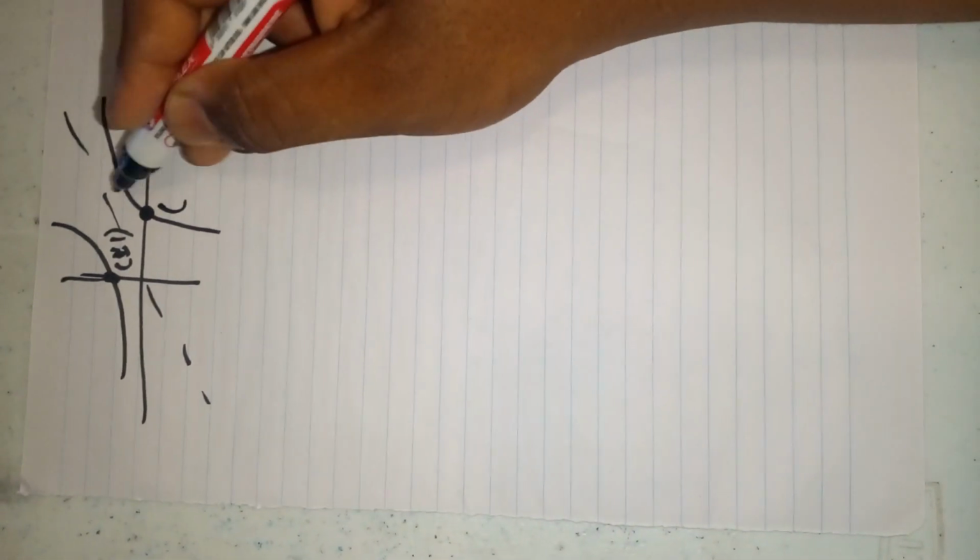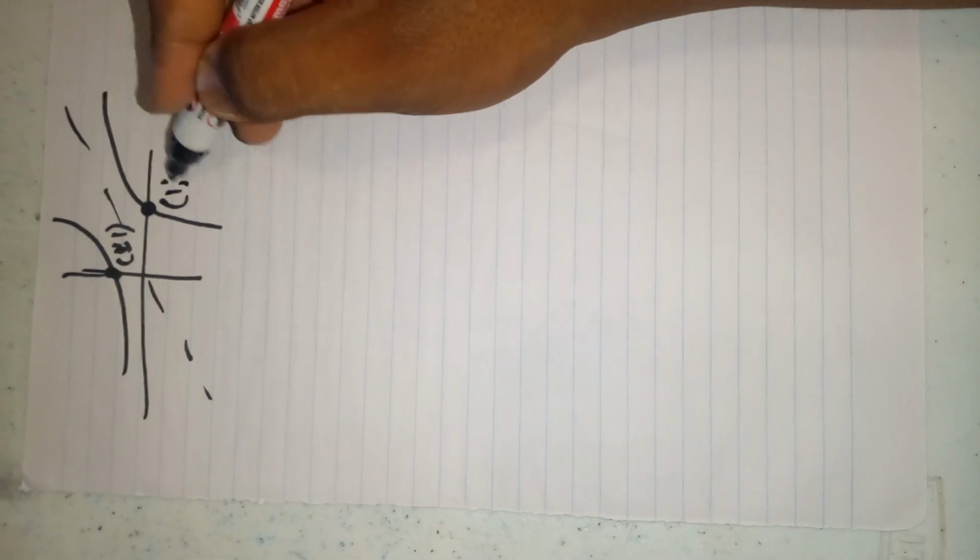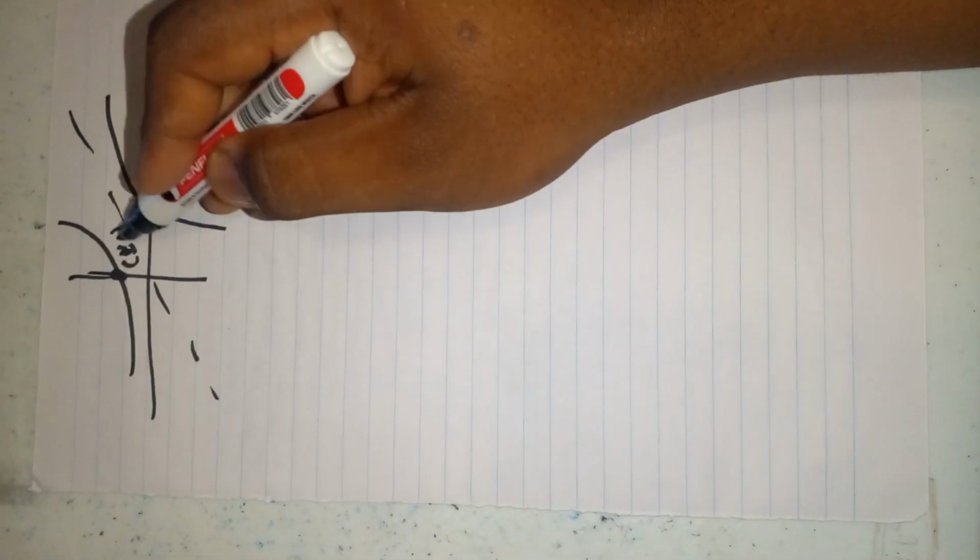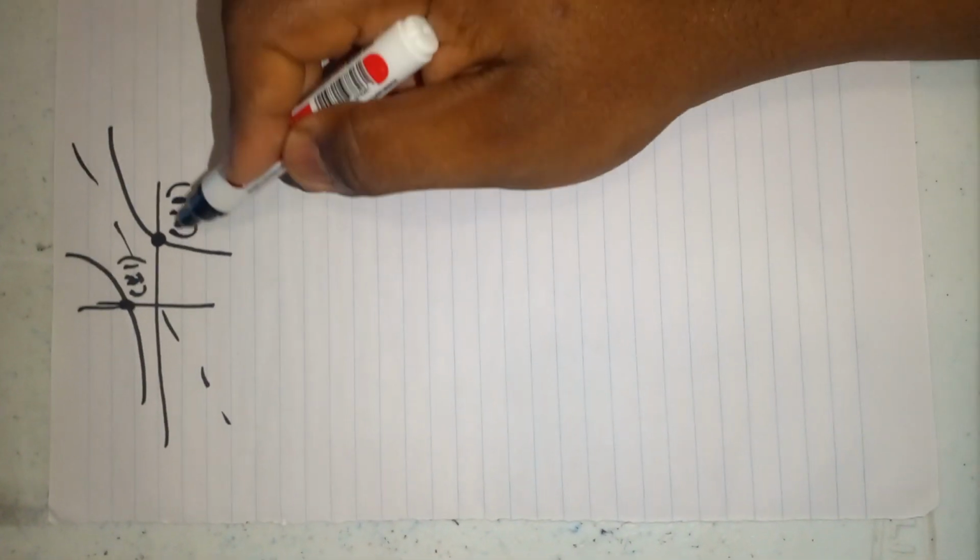1 and 0, because we are simply doing what? Reflecting across the line y equals x. So now it is 1 and 0. The original one was 0 and 1. Now the inverse is what? 1 and 0. That's how it is.